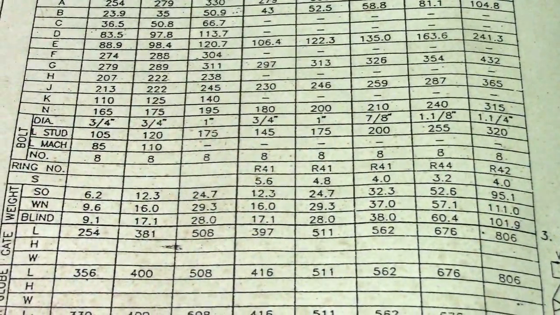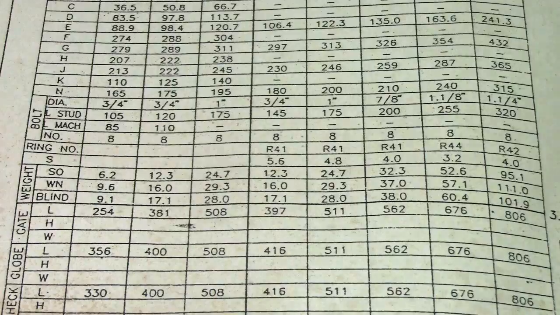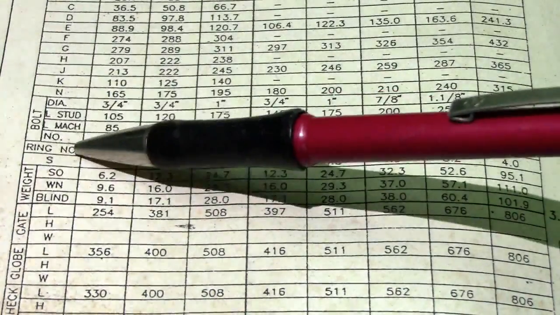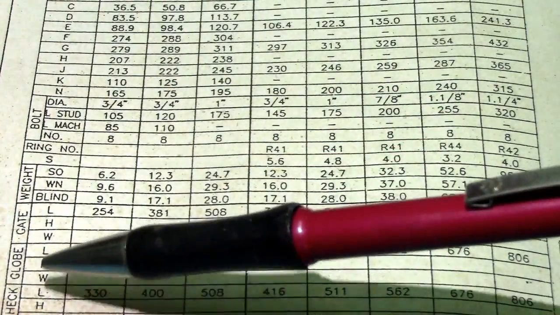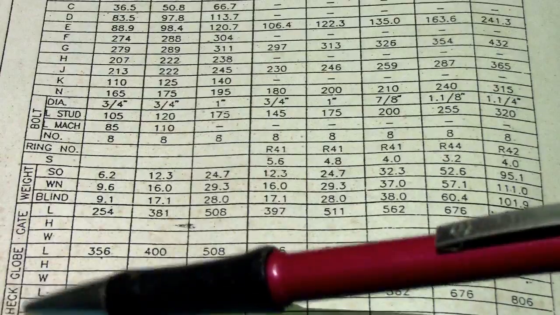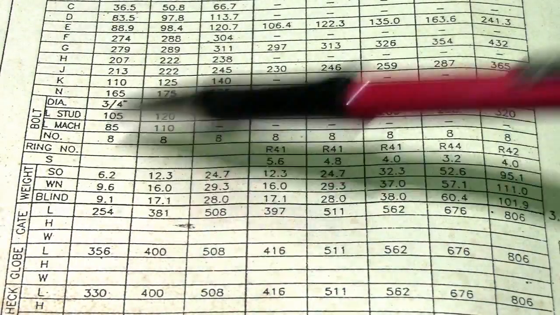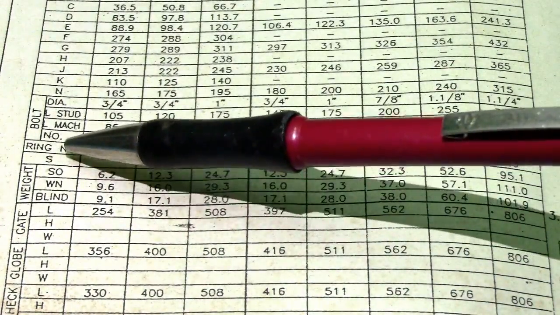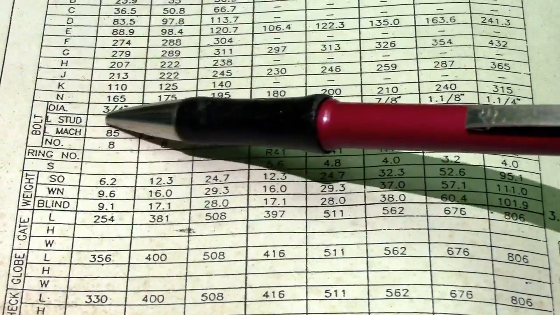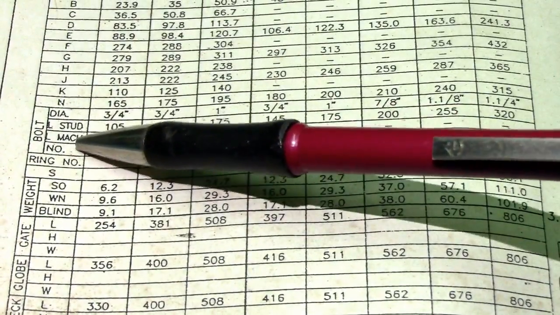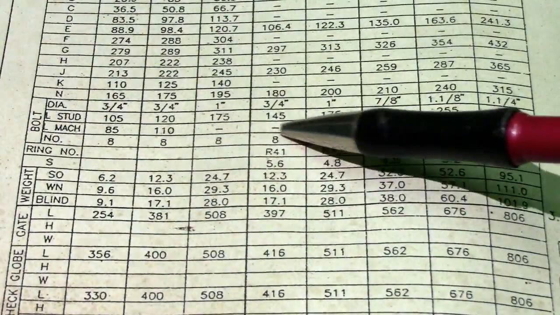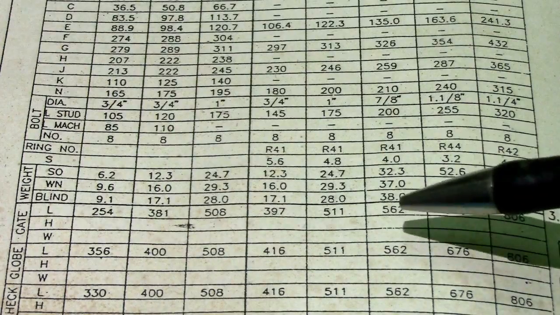So we have also the bolt weight, and gate, globe, and check valve. So this is all valves: check valve, globe valve, gate valve, and we have also the weight of bolt. They have a diameter of bolt, stud bolt, machine bolt, based on classification of course.